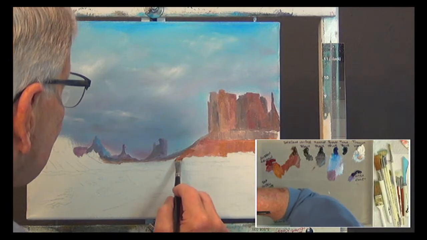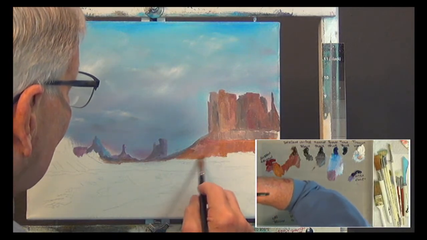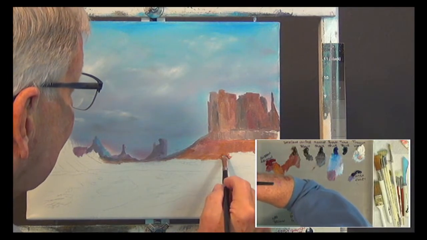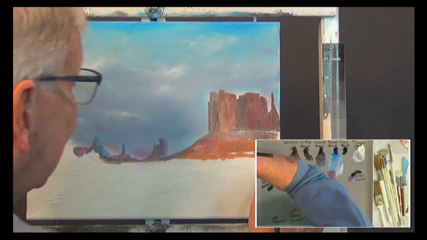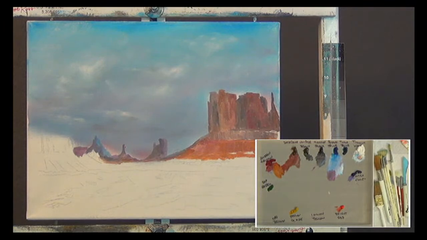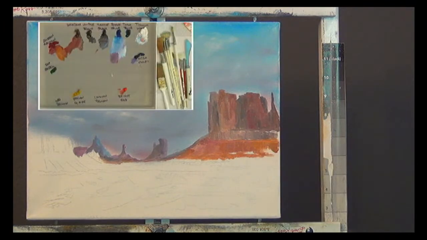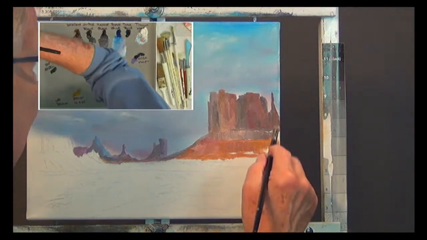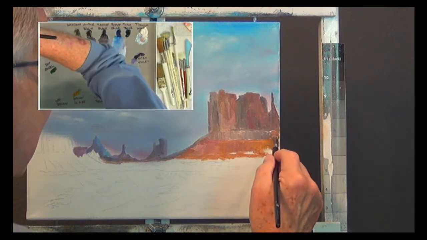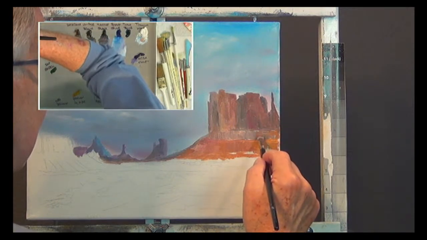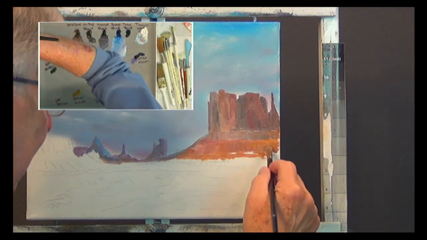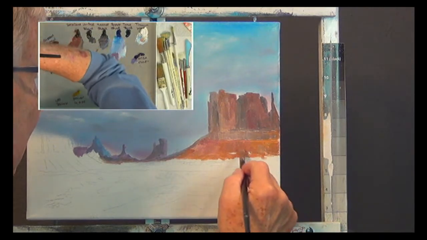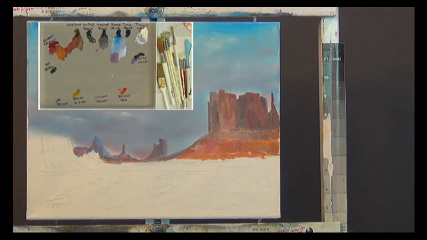They get a little more orange as they go. I'm going to be putting some snow in here, so I'm not going to cover all of this, but I want this to have some definition of color change and that sort of thing, so that it shows the different layers of rock, different layers of material that's falling on the ground here.